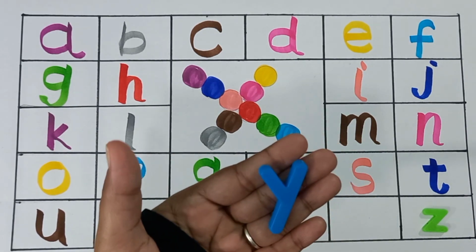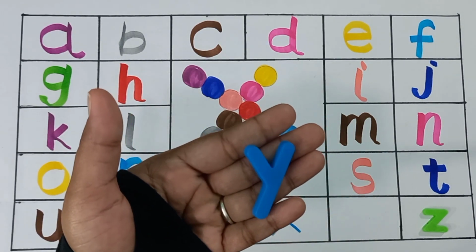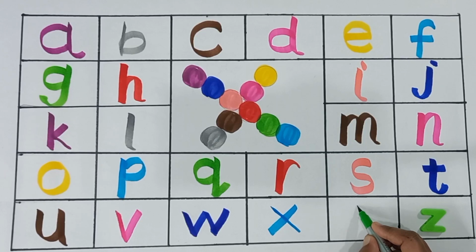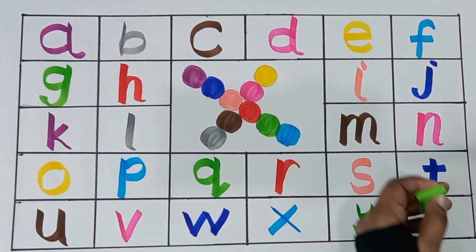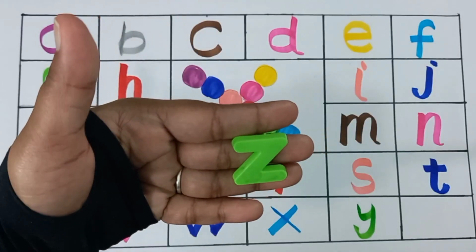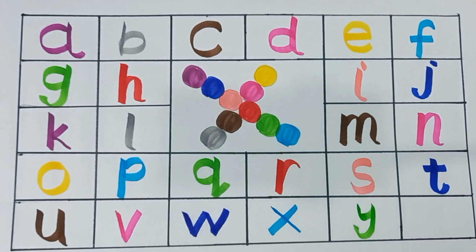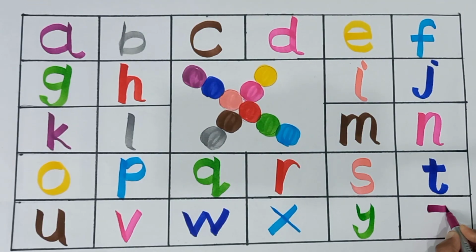Small Y. Y for York. Small Z. Z for zebra.